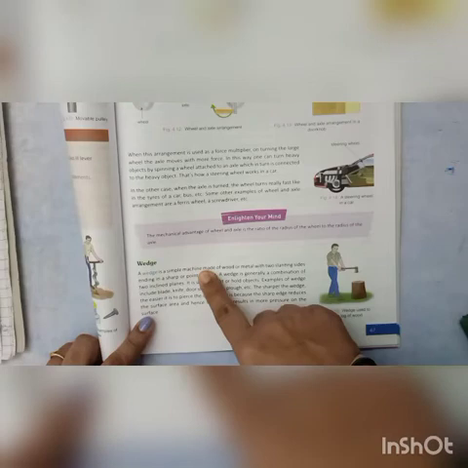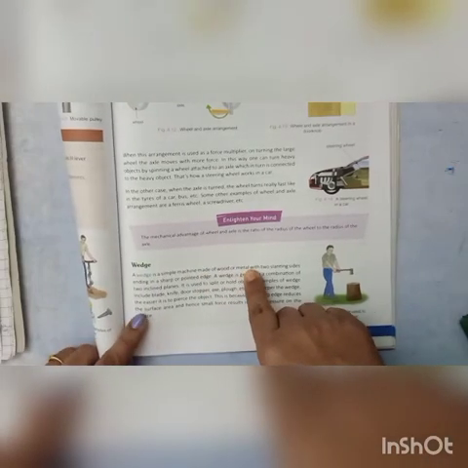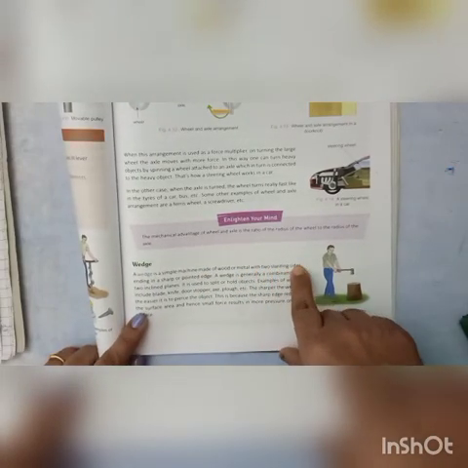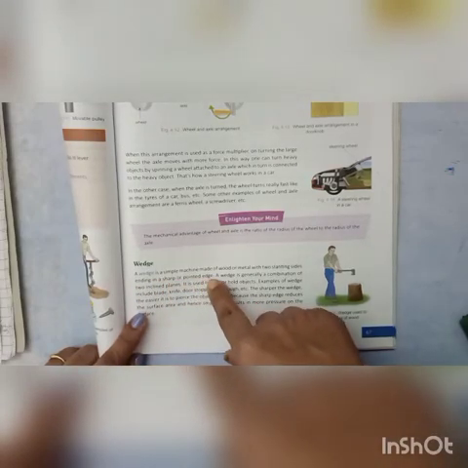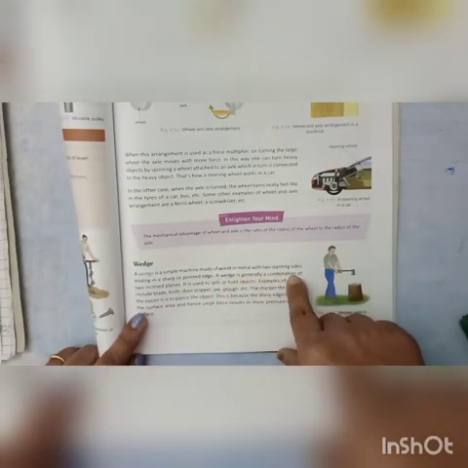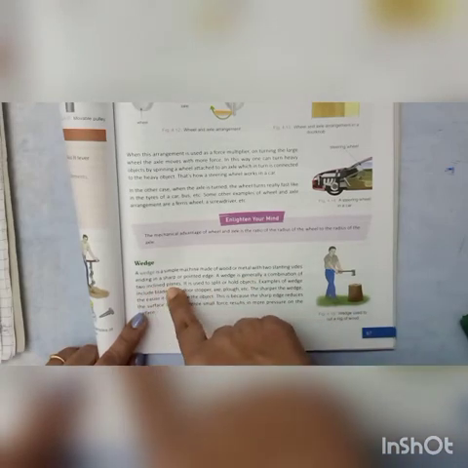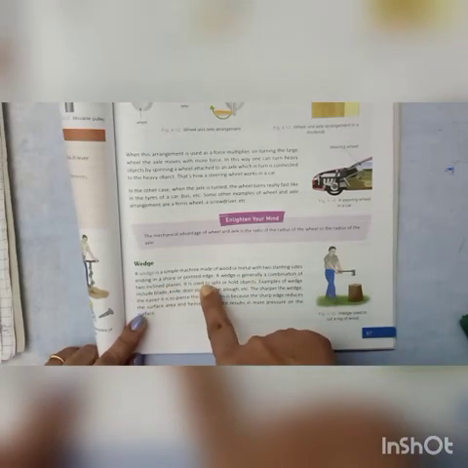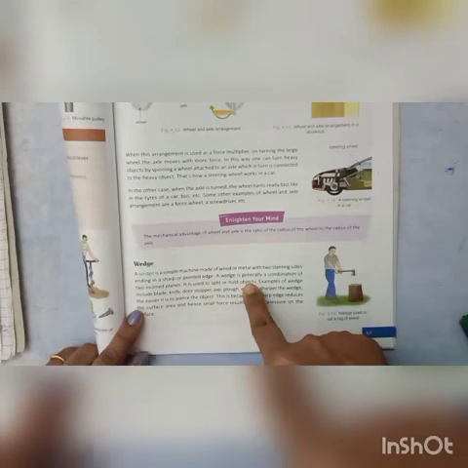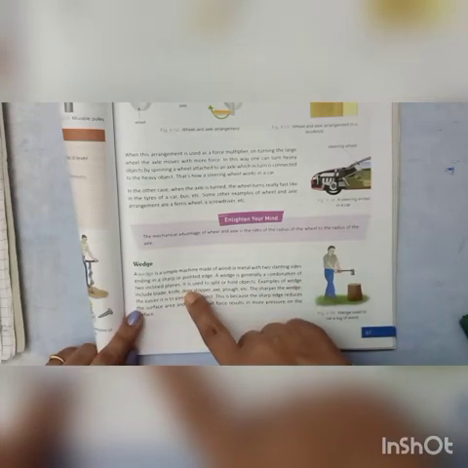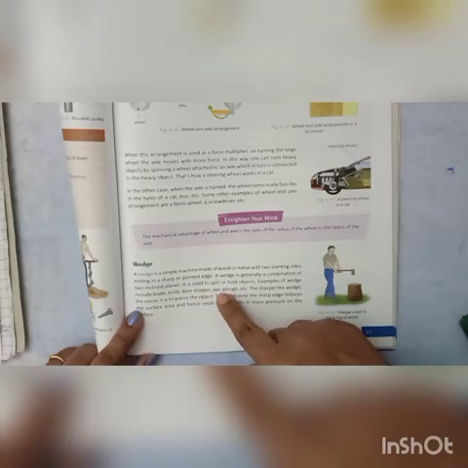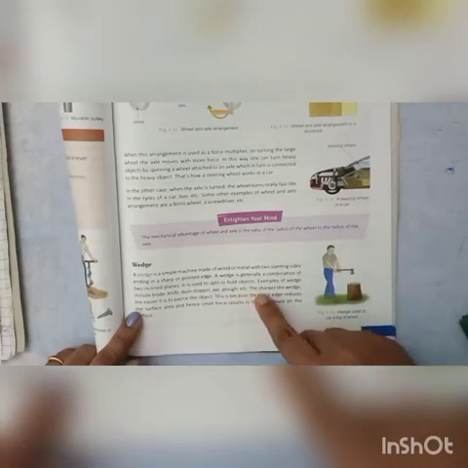Wedge is a simple machine made up of wood or metal with two slanting sides ending in a sharp or pointed edge. A wedge is generally a combination of two inclined planes. It is used to split or hold objects. Examples of wedge include blade, knife, door stopper, axe, plow, etc.